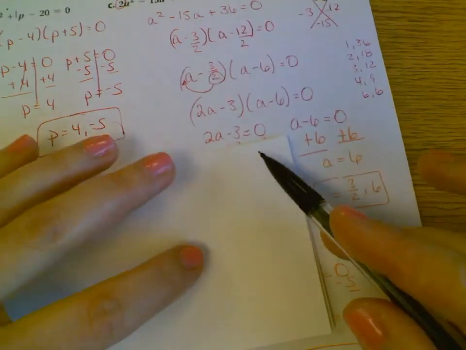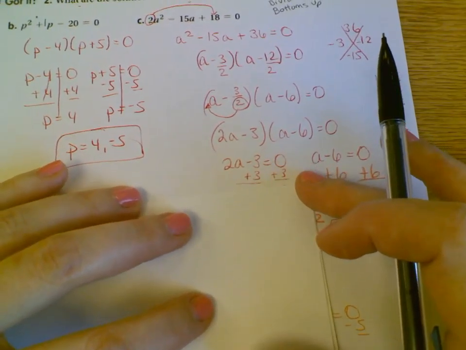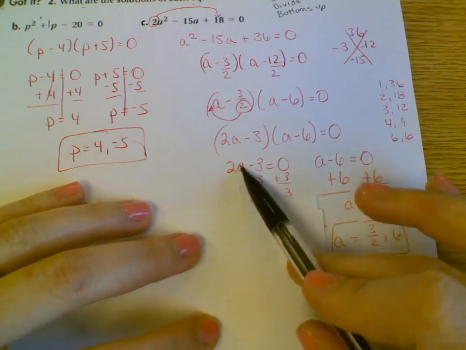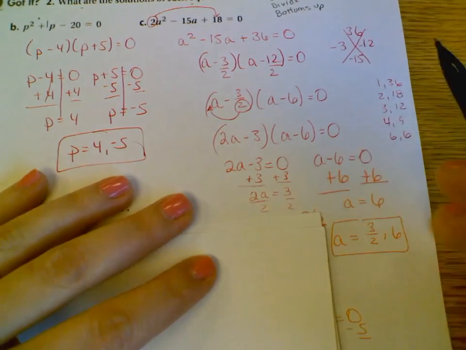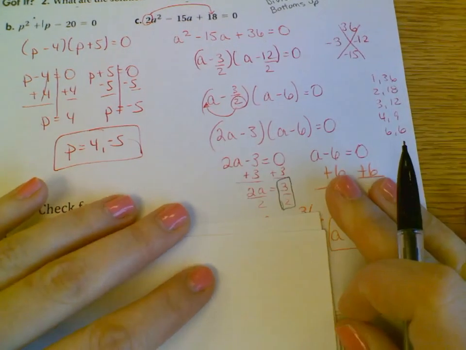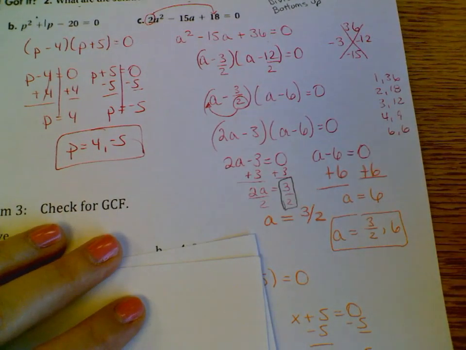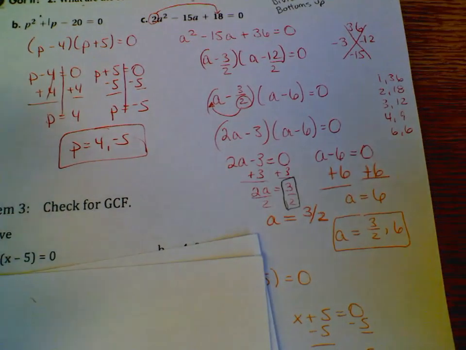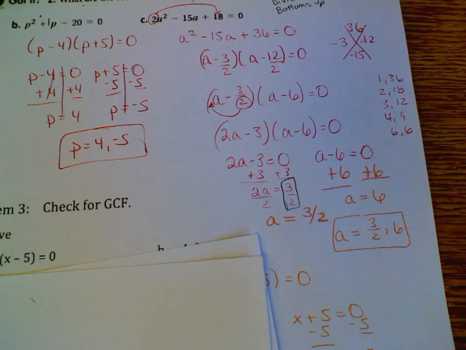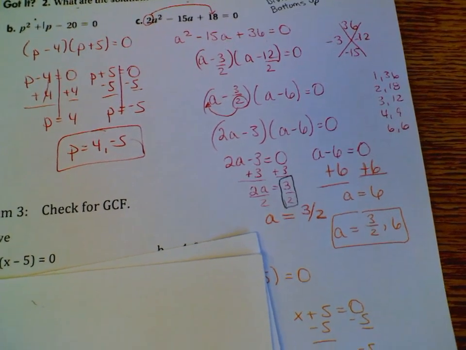This one over here should end up as a fraction because you're going to add 3 to both sides, so you'd get 2a equals 3. And then you have to come back and divide them both by 2. I cannot divide 3 by 2 evenly, so this ends up being my fraction, 3 halves. Okay? Alright, so I've showed you the whole process that we're going to be factoring it, and then you're going to be solving it, setting each factor equal to 0.